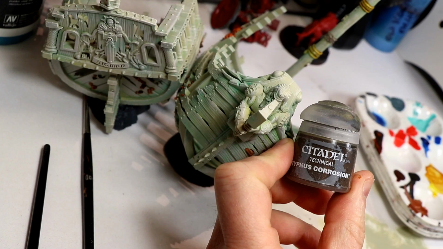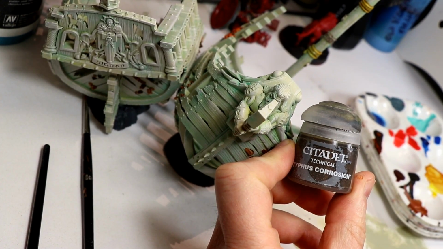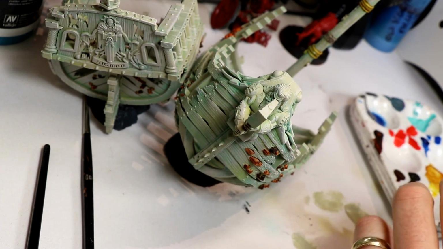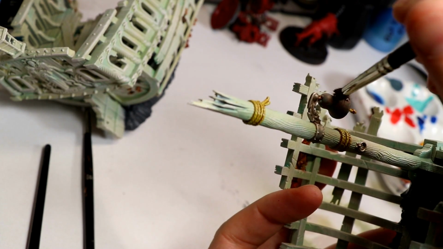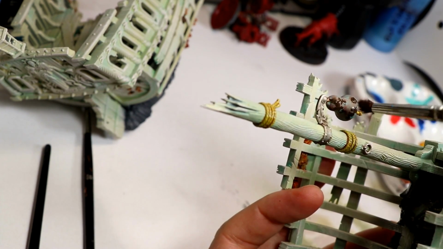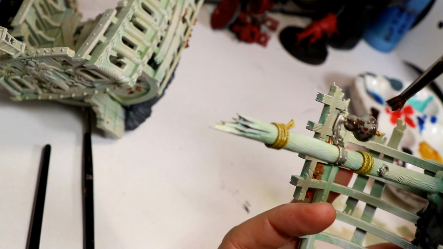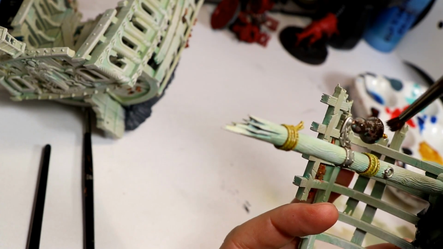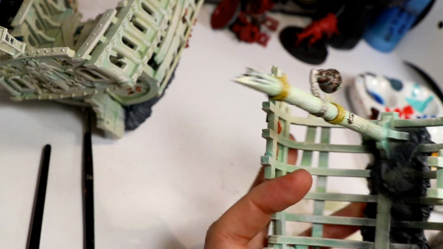Now I'm going to corrode the metals, including the copper we painted before with the Nihilak. I struggled a bit with when to apply this. I wasn't sure if I should maybe put it on before putting the Nihilak Oxide, but I think this ended up being the right order of operation that I'm happy with.